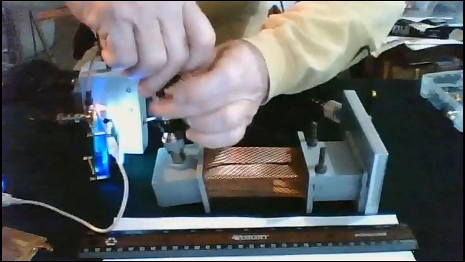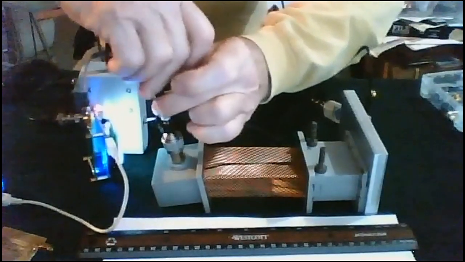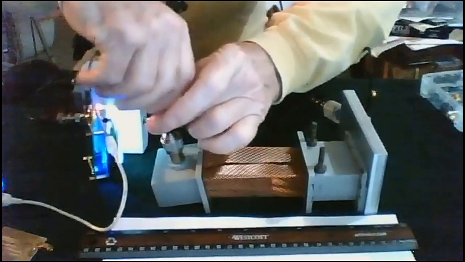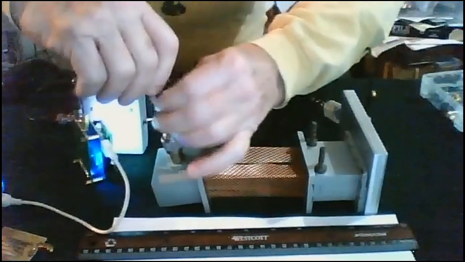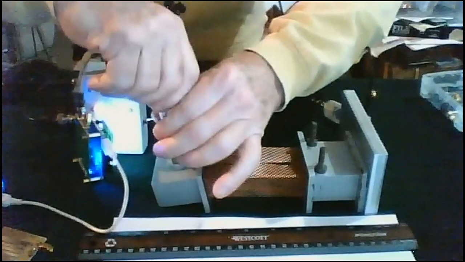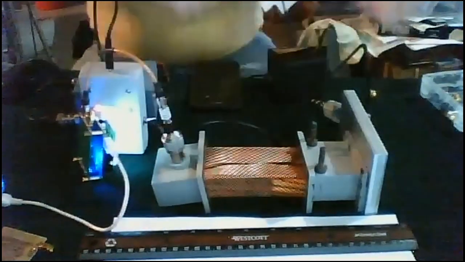Here we go. Knock everything down 20 dB. That should help. Okay. Paul, while you're getting set up there, there's a question about the gap in your waveguide.